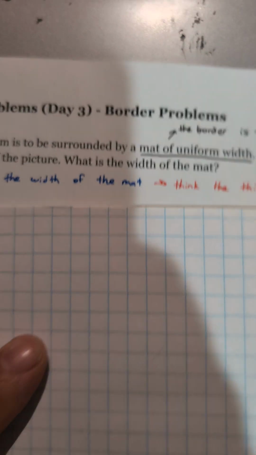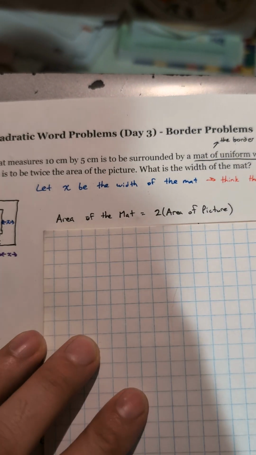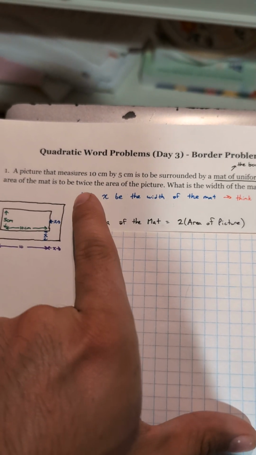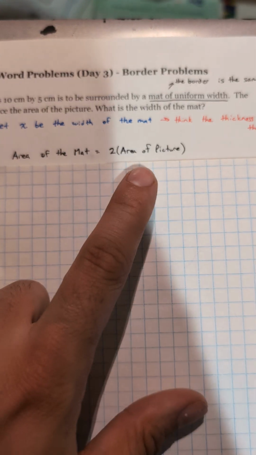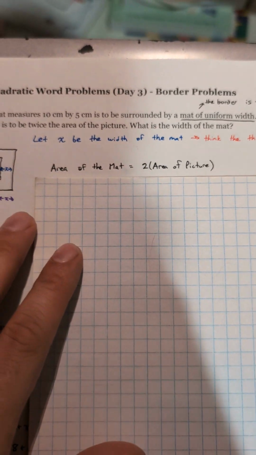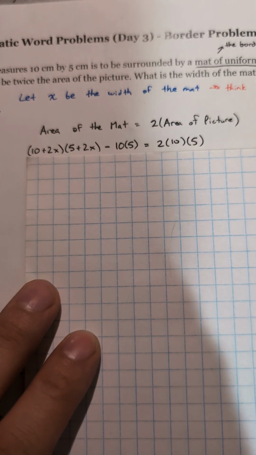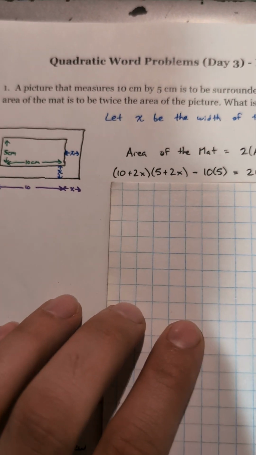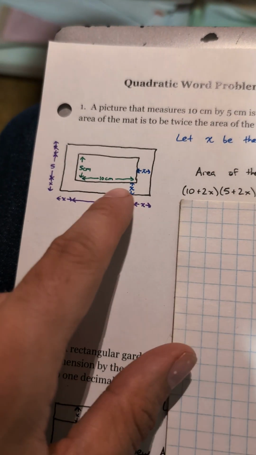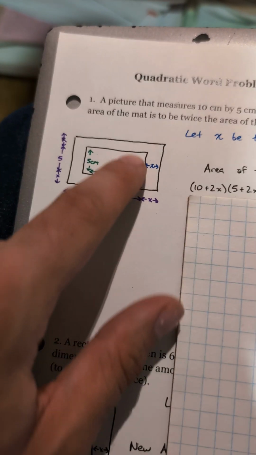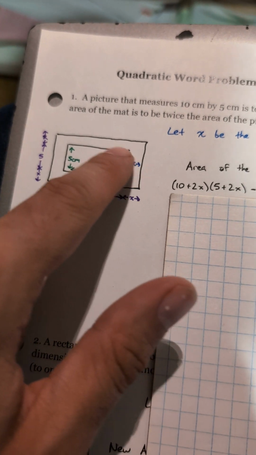Let me cover some of this up so I don't go too quickly here. The area of the mat, we're told, has to be twice the area of the picture. If I want just the area of the border, not the picture on the inside, then I can do the area of the whole thing.